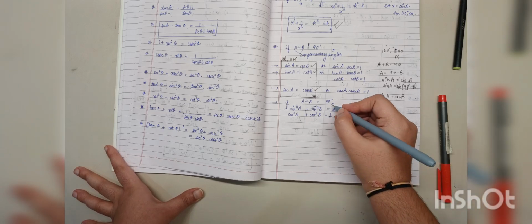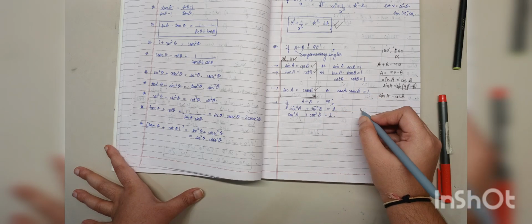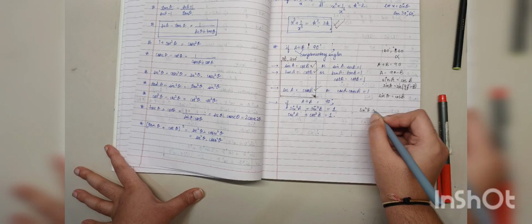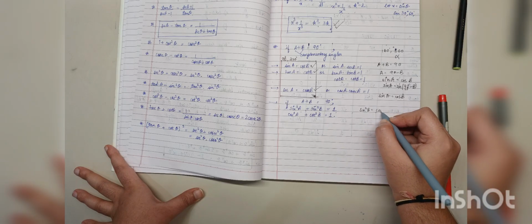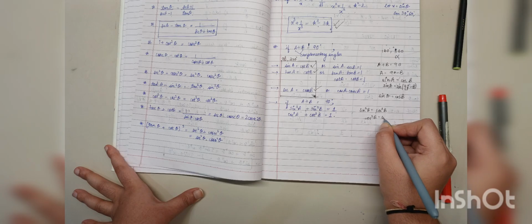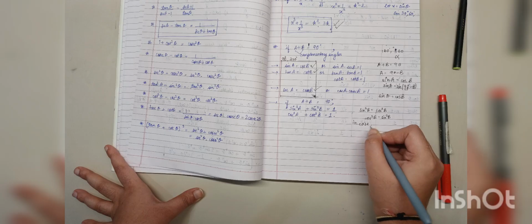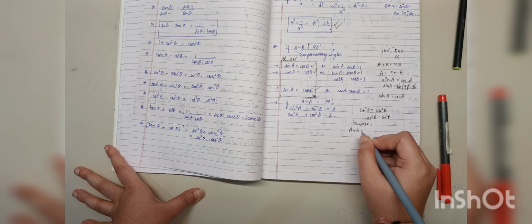Now if A plus B is equal to 90 degree, then sin square A plus sin square B is equal to 1, because sin square B is equal to cos square A, and cos square A is equal to sin square B, in case A plus B is equal to 90 degree.